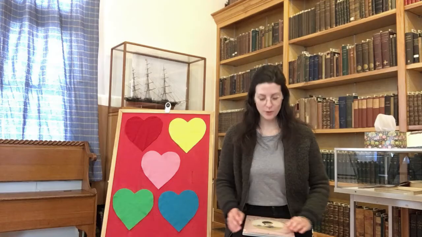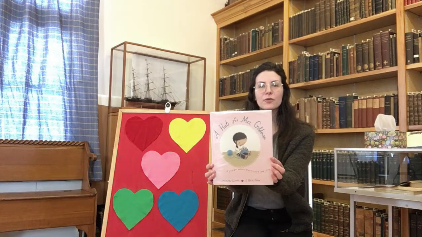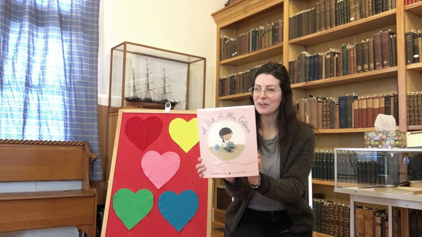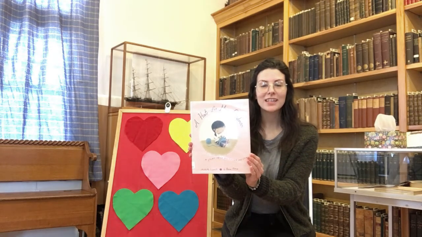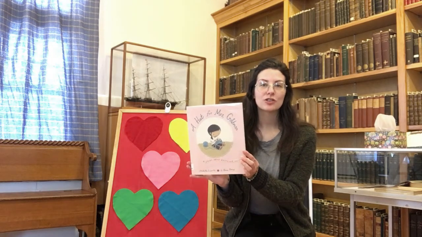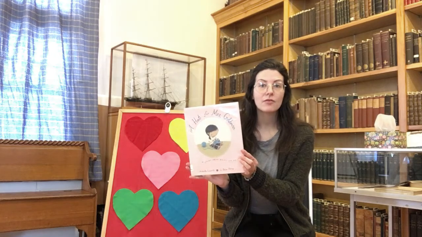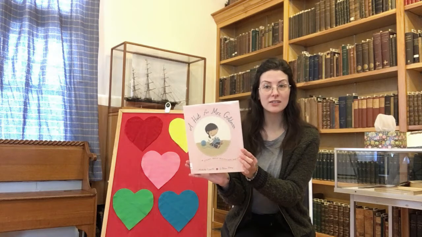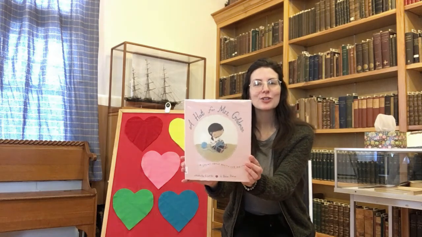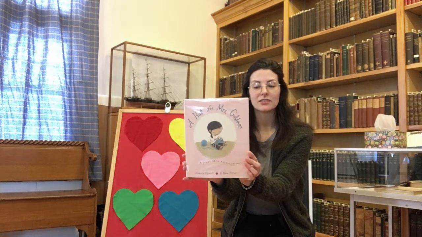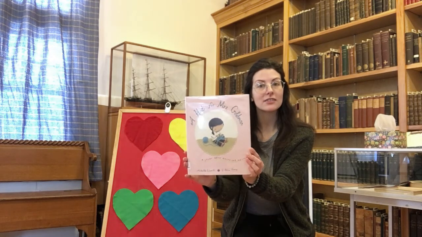Let's move right along to our next book. This book is called A Hat for Mrs. Goldman, A Story About Knitting and Love by Michelle Edwards and G. Brian Carroll. Our first book showed a great example of a love a parent has for their child and how they can express that with words. This book shows the love we have for our friends and a different way of expressing it through our actions.